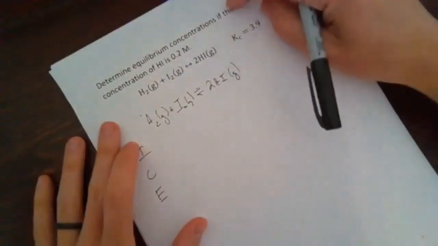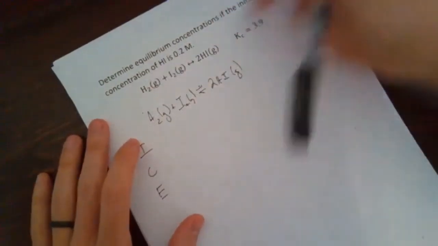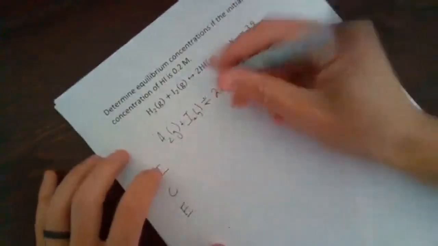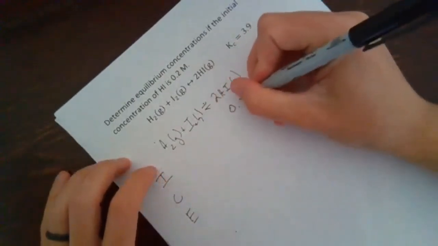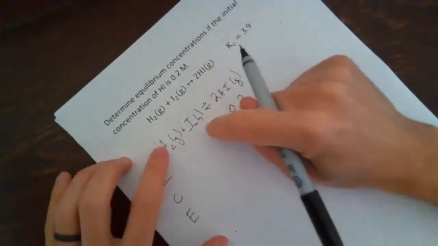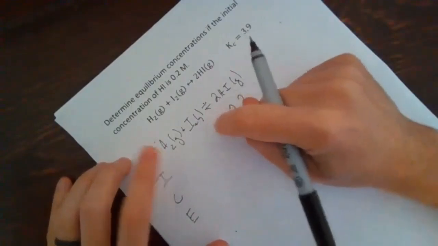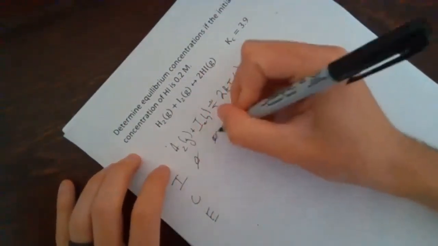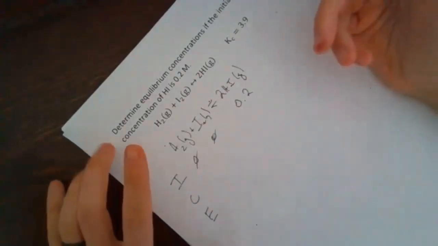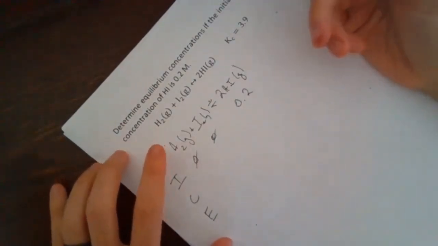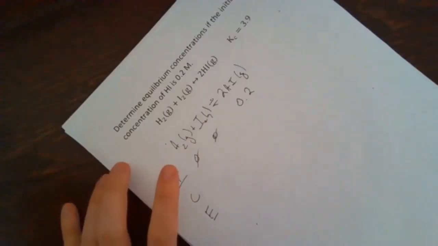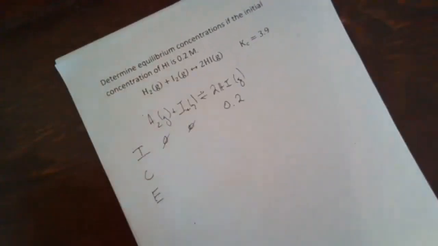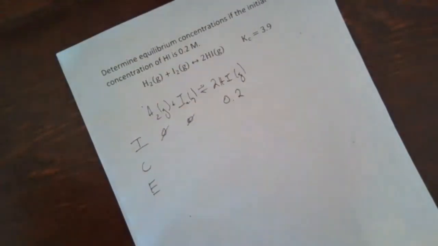We generally are going to look in the problem for those. Determine equilibrium concentrations if the initial concentration of HI is 0.2. So beneath HI, we can write 0.2. You'll note there's nothing given for H2 or I2. That means we can assume there's 0. Basically, there's nothing given because they're not there. You prepare your sample of HI, it's at 0.2 molar, and then you let it evolve and produce some hydrogen gas and some iodine gas.